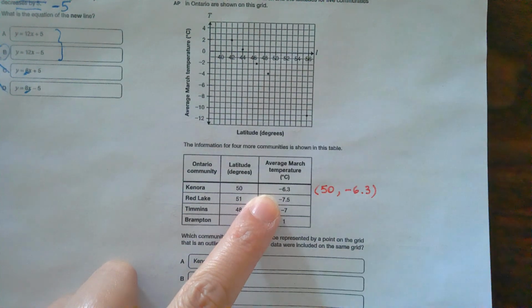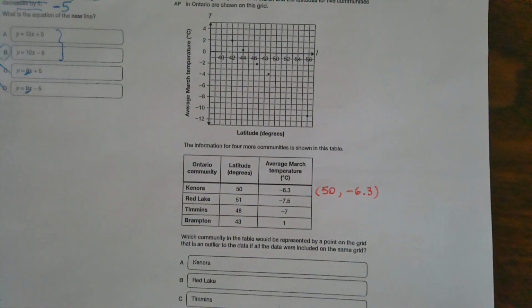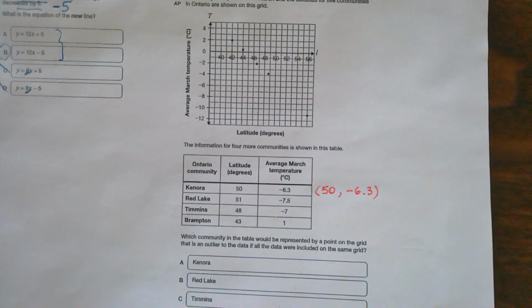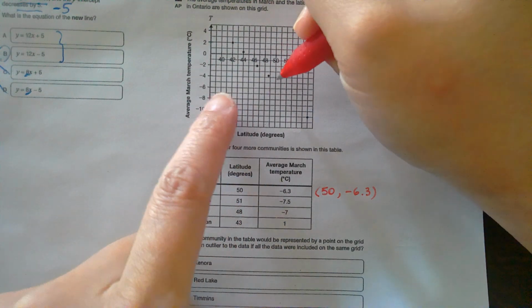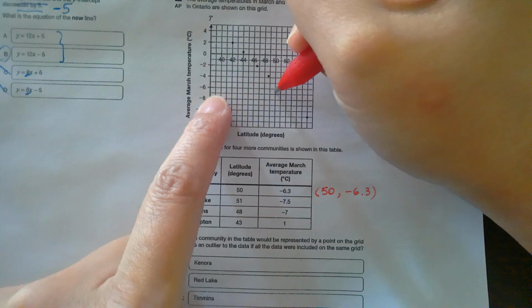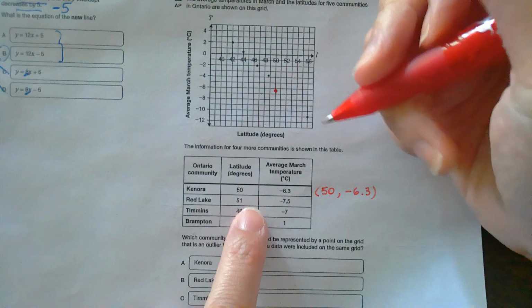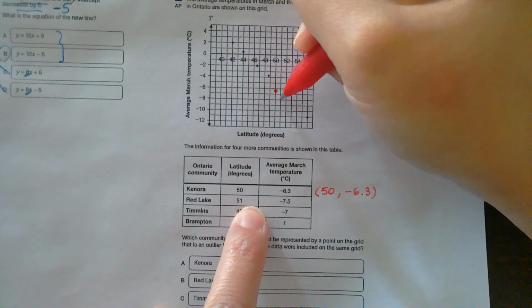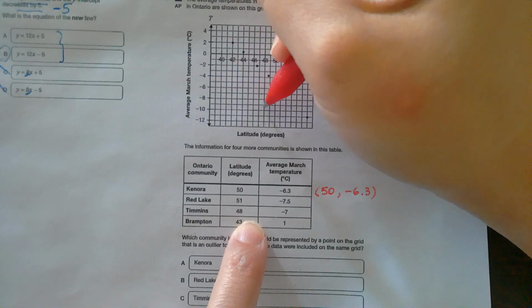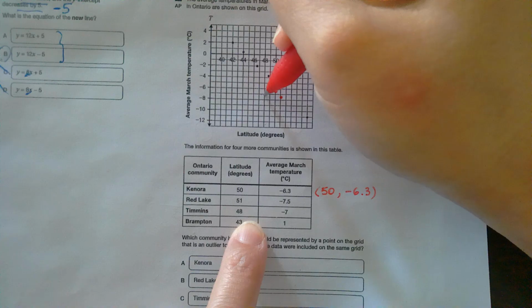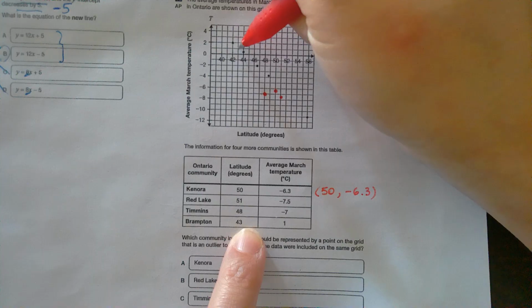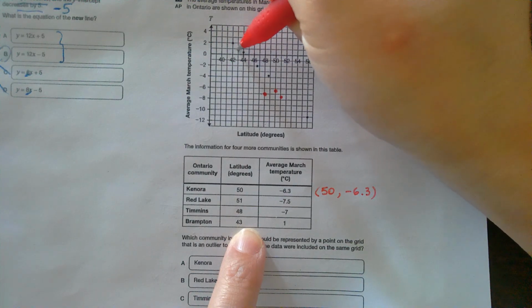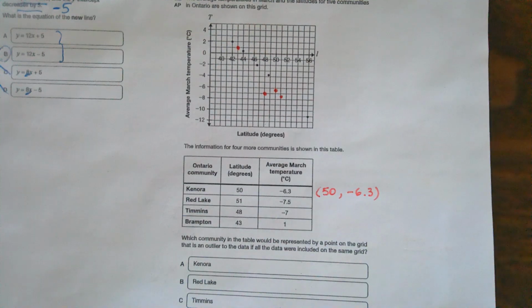So when you plot it, you plot this one, 51, negative 7.5, somewhere here. 48, negative 7, so here, and then 43 and 1 right here.